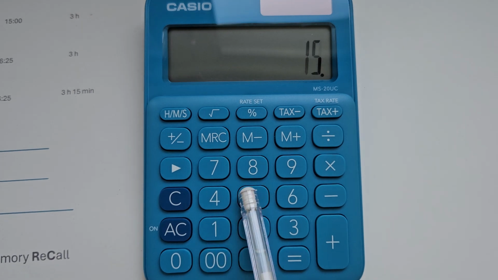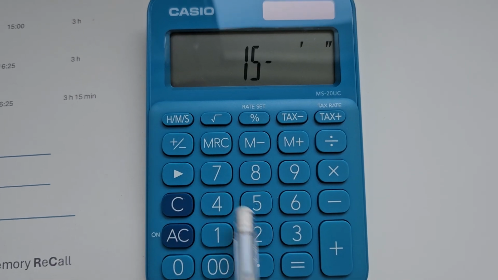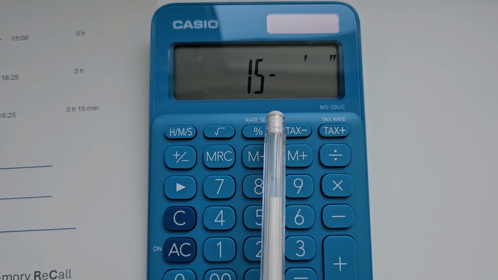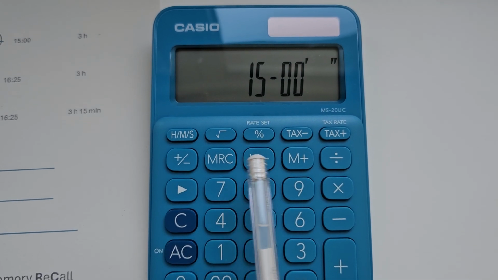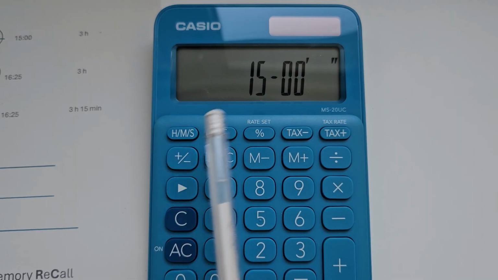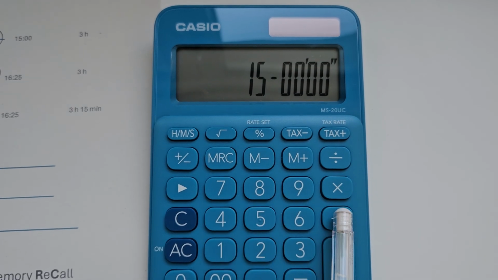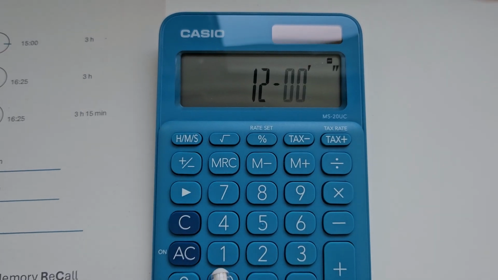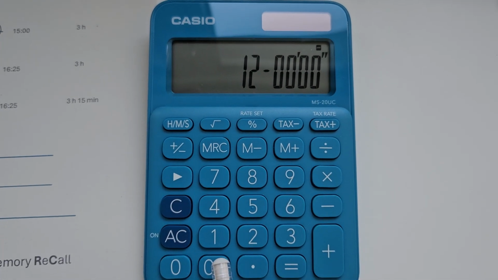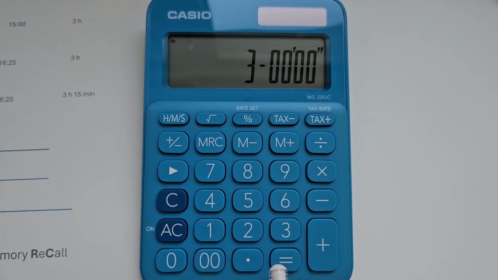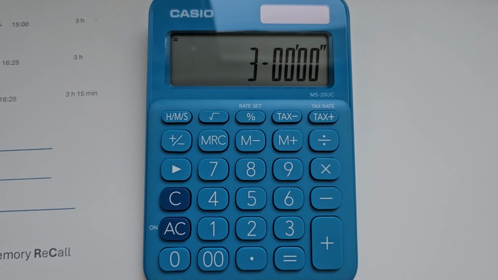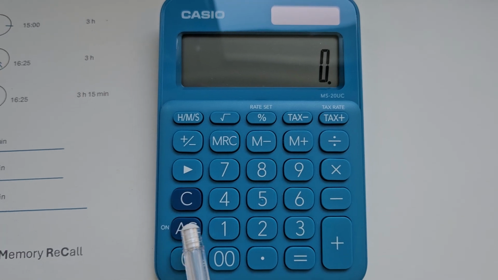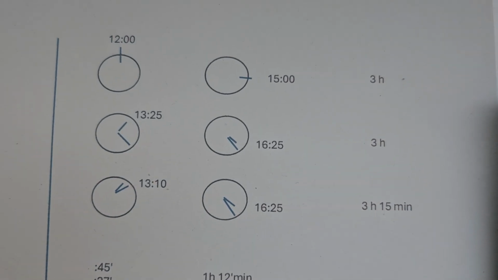Let's do now 3 p.m. and it takes it as the hour, right? And now it waits for the minutes. It's 3 p.m. sharp, so no minutes. And then I move on to seconds. Now, minus 12 sharp. And that is 3 hours. So from 12 p.m. to 3 p.m., it's 3 hours. Great.